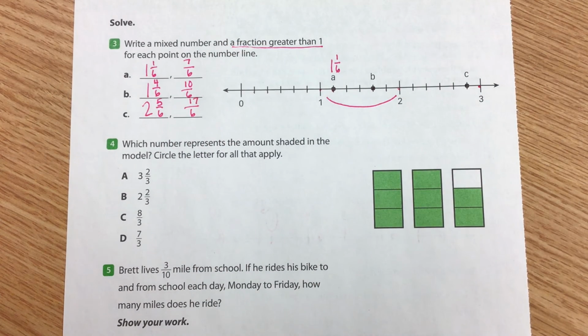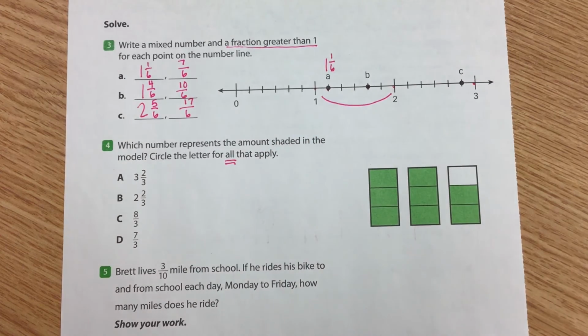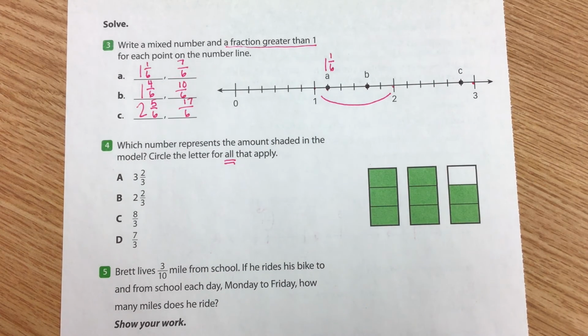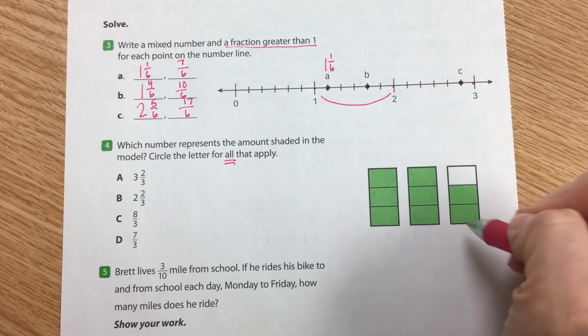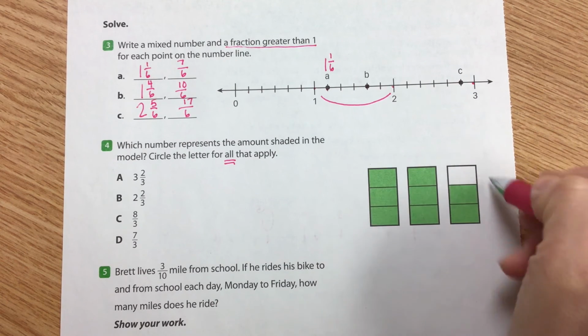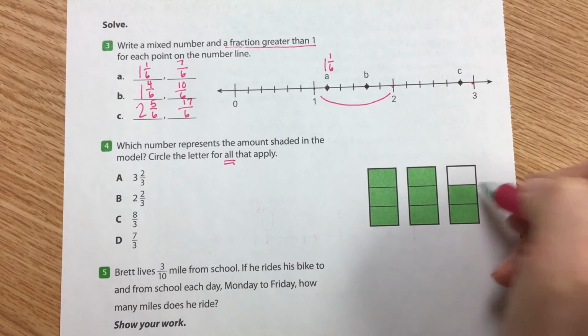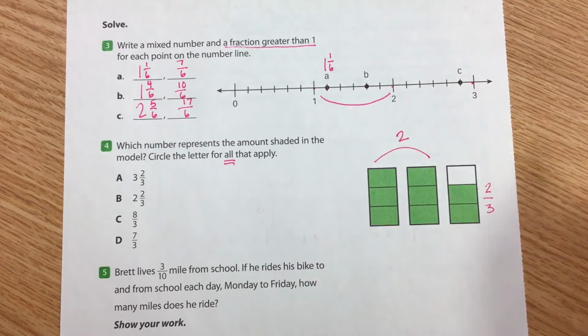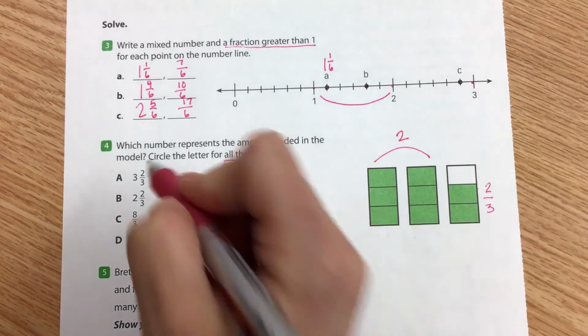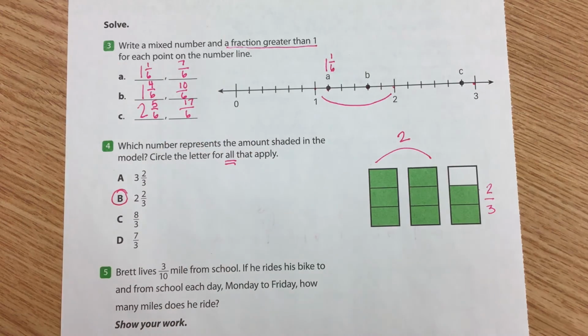Number 4 says, which number represents the amount shaded in the model? Circle the letter for all that applies. That means it could be more than just one letter. All right, so I see that I have a whole number of 1, a whole number of 2 so far, and I see that this last one is separated into thirds, and 2 of them are shaded in. So this would be 2 thirds. So it's 2 and 2 thirds, and I have letter B that's shaded.